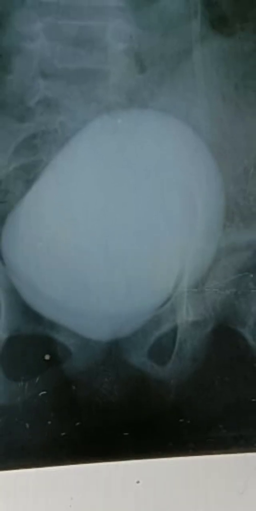So this radiograph can also be called a cystogram. Cysto refers to bladder, gram refers to radiograph. Cystogram because the bladder is visible. More precisely called an ascending pyelogram.